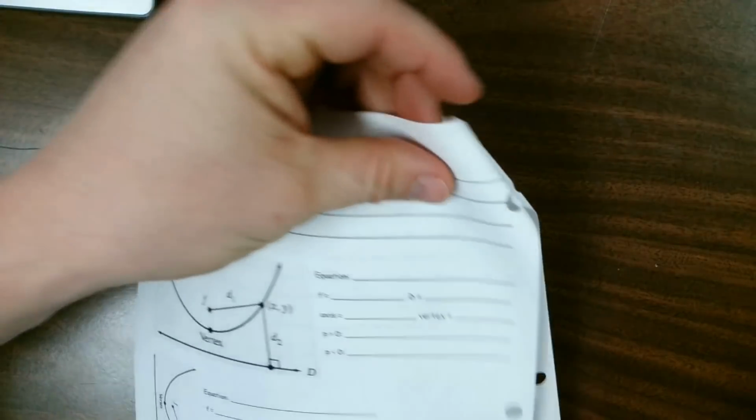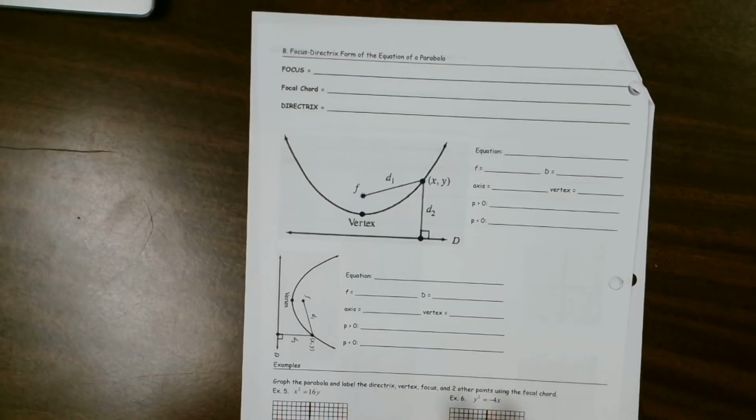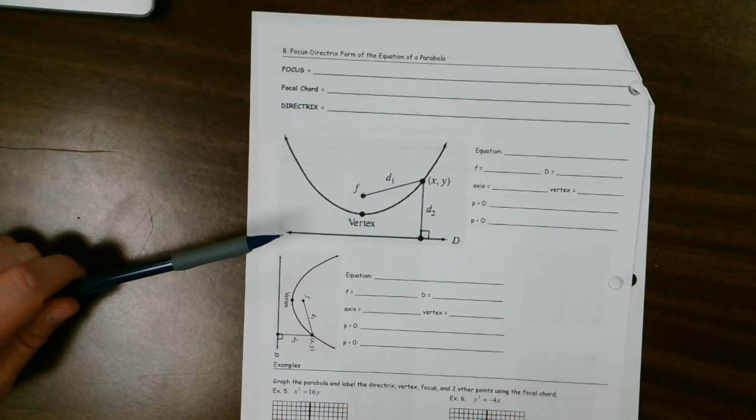So let's go ahead and jump right into talking about the anatomy and the analytics of a parabola. Let's take a look first at the vertical parabola, and let's talk about different smaller pieces that we may not have discussed previously when talking about this conic section.